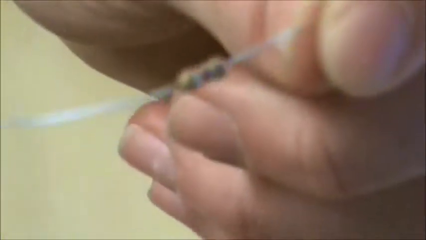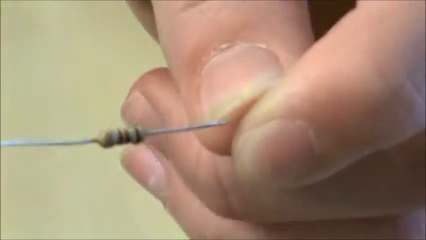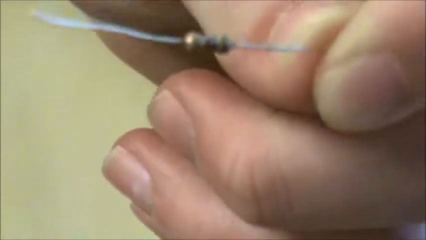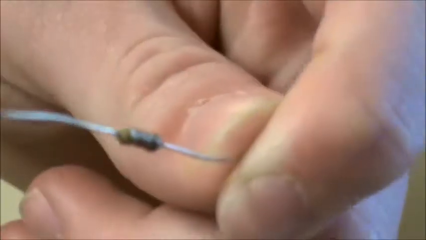Brown symbolizes 1, and black symbolizes 0, so we got 1, 0. On 4-band resistors, the second to last band is the multiplier. It's essentially the number of zeros we're going to add to the end. That one's red, and red symbolizes 2. So we get 10, we add 2 zeros to it, so 10 times 100, and we get 1,000. So this is a 1,000 ohm resistor, more commonly known as a 1 kilo ohm resistor. It's only a quarter watt, but that's the decode.